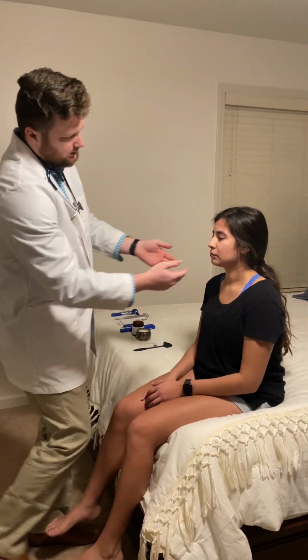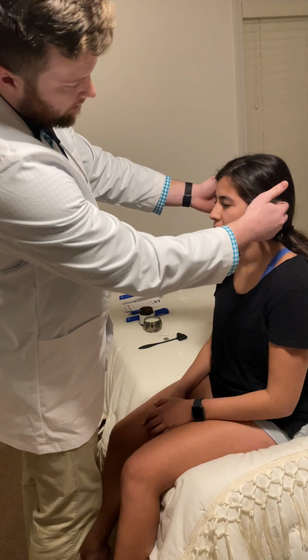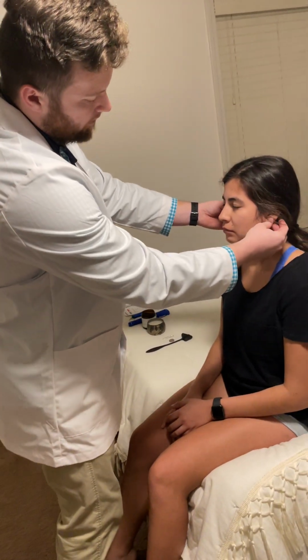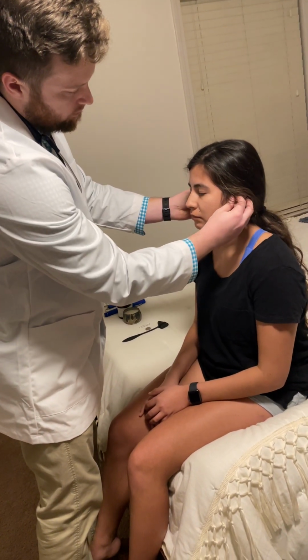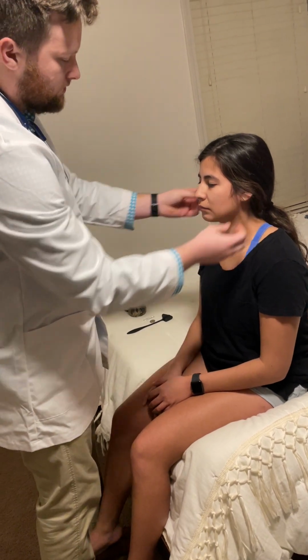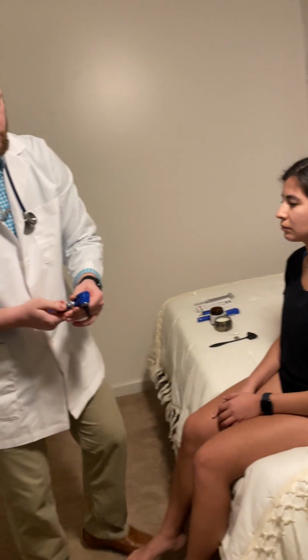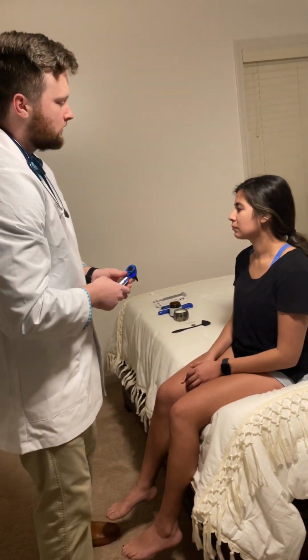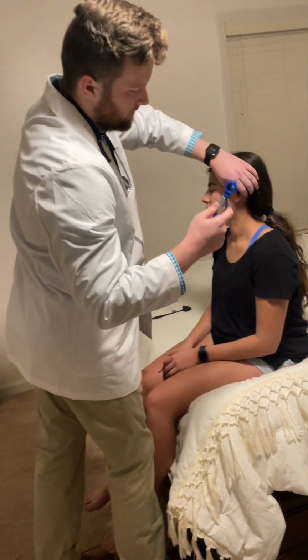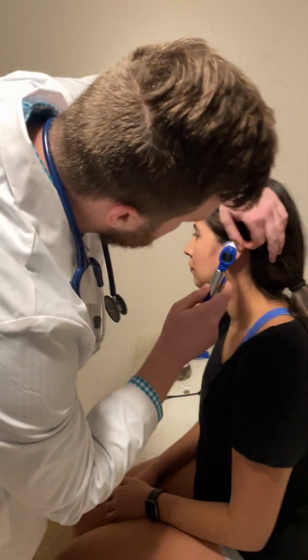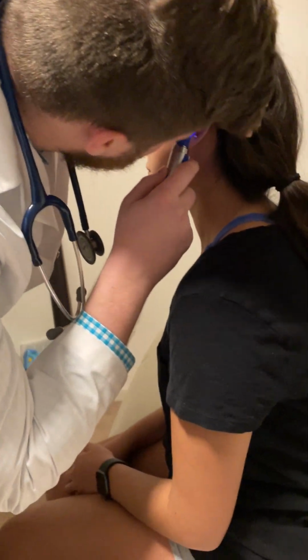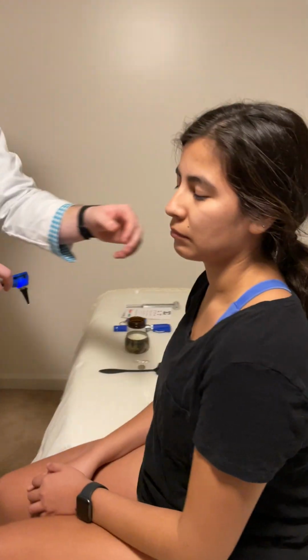Perfect. Moving on to the ears, I'm going to inspect the outer ear for position and shape. I'm going to palpate the pinna and tragus for masses and tenderness. I'm going to inspect the auditory canal and tympanic membrane using my otoscope. Pull the ear up and back. Okay. Same thing on the other side.